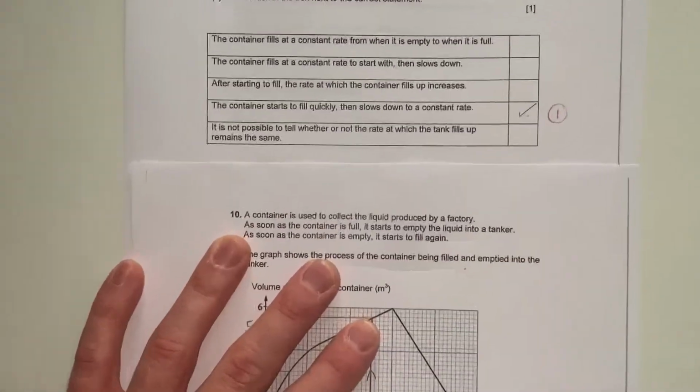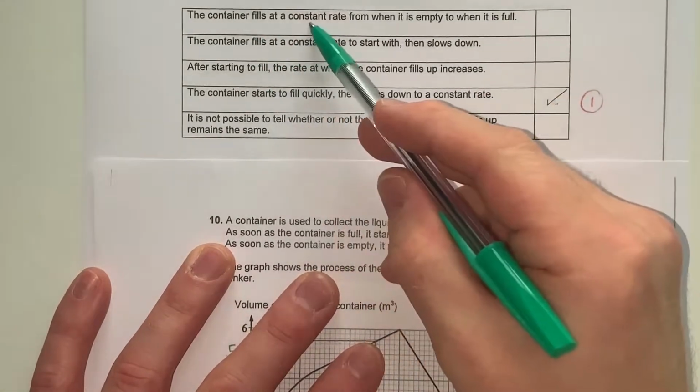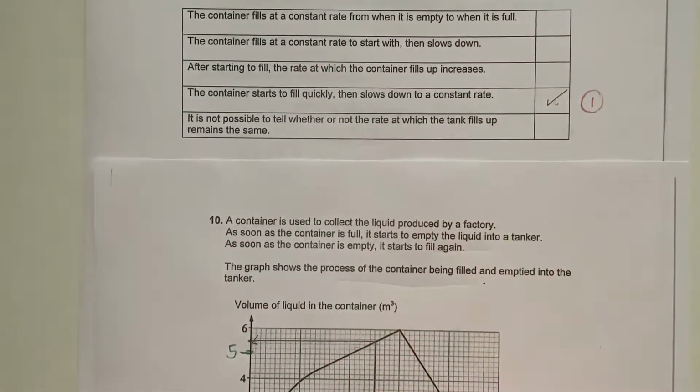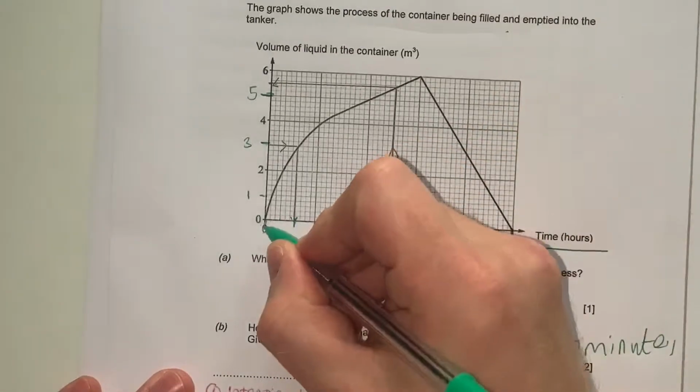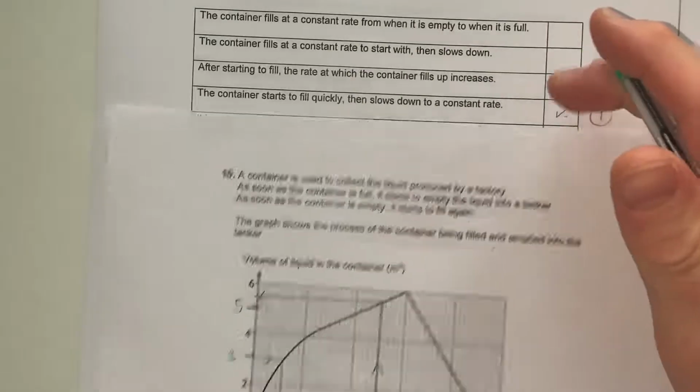Well, let's have a little look. Let's read the statements. The container fills at a constant rate. So if it fills at a constant rate when it's empty, this would, on your diagram, have to be a perfect straight line. So that's definitely out of the equation.